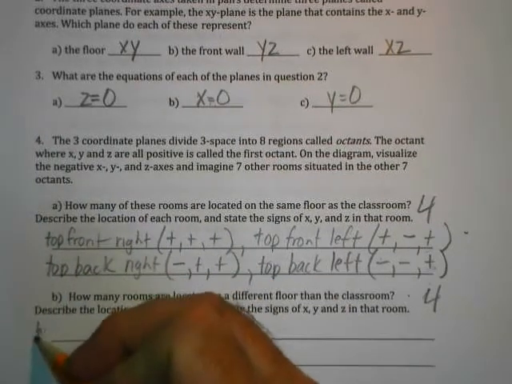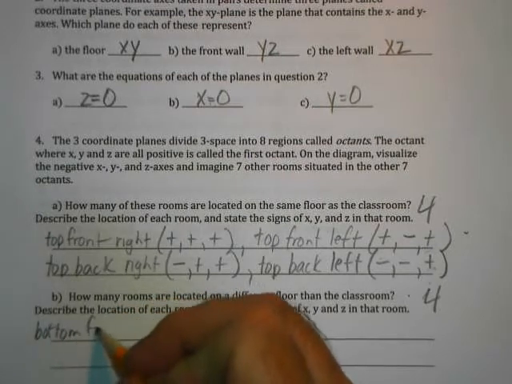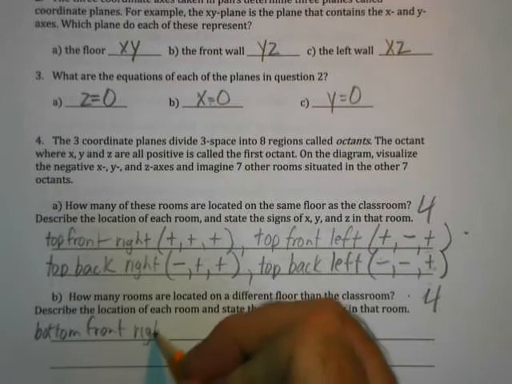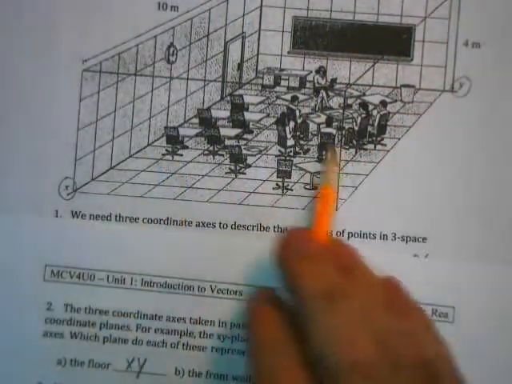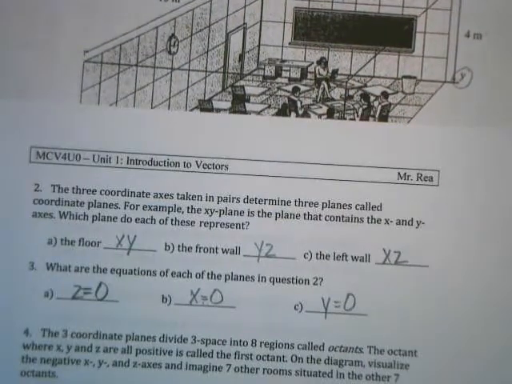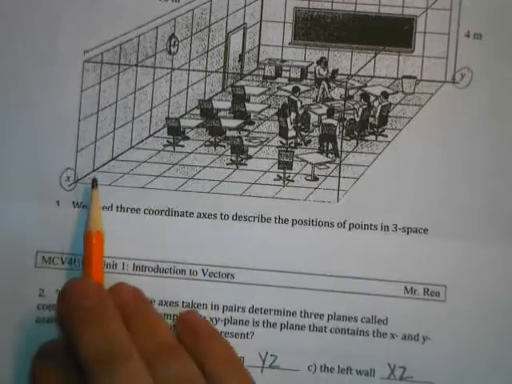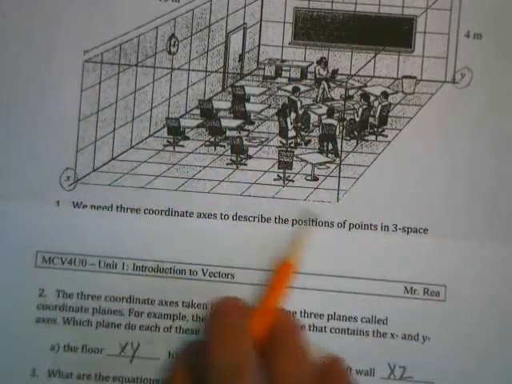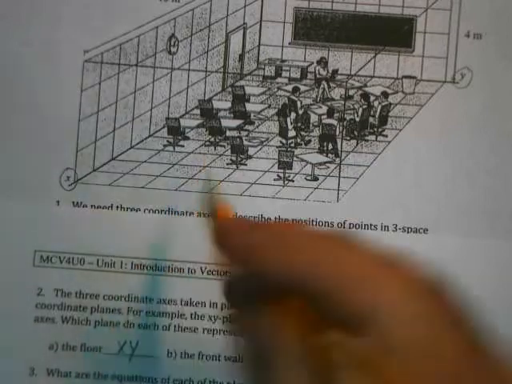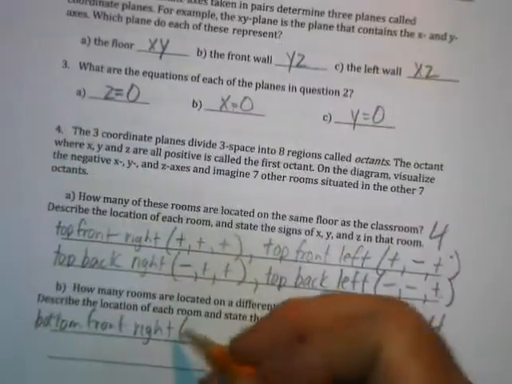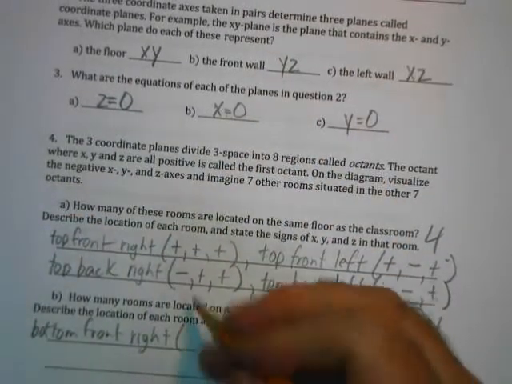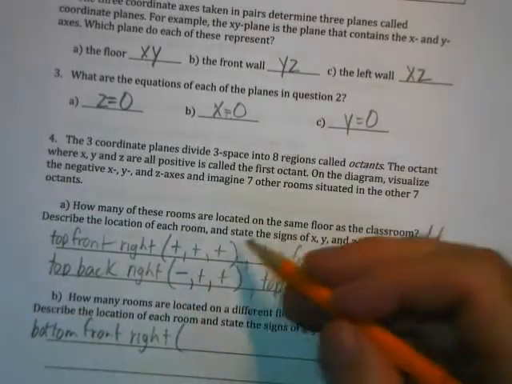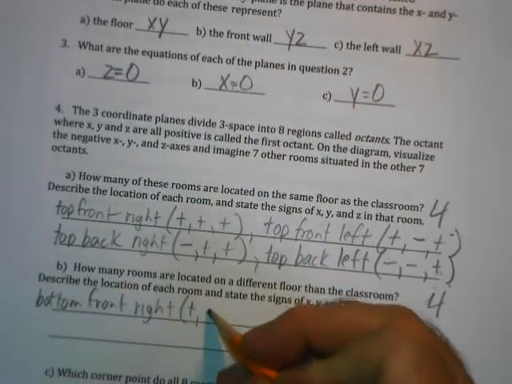So bottom, front, right. That's the room directly below our classroom. So in terms of x and y, they're still both positive. It's still at the front, it's still at the right. So x and y are positive, but now it's a floor below, so the z coordinate is going to change to negative. And that's really what happens to all these rooms. We just flip the z coordinate to negative. So positive, positive, negative.